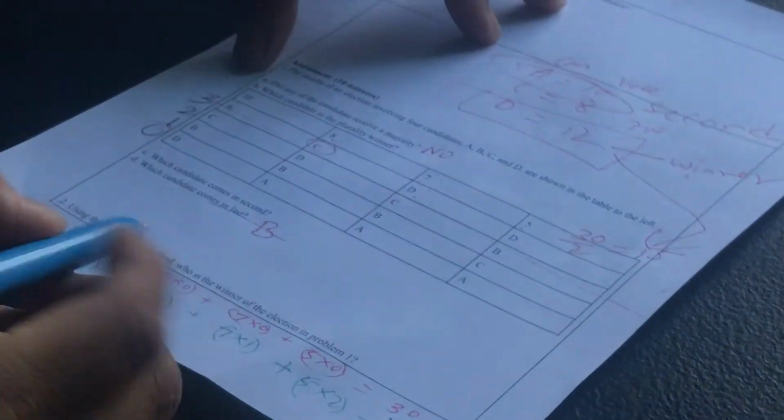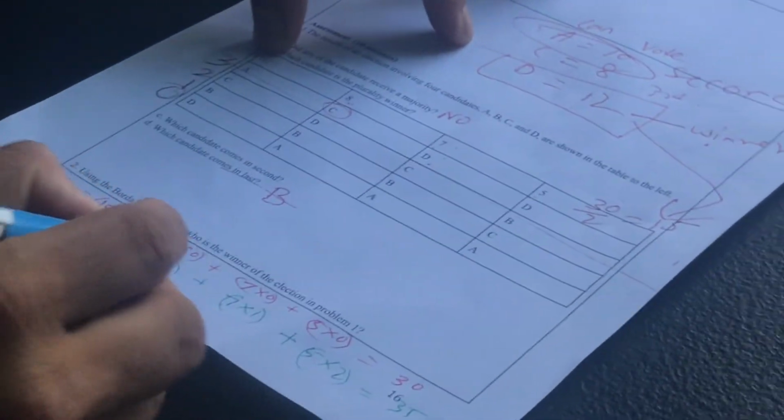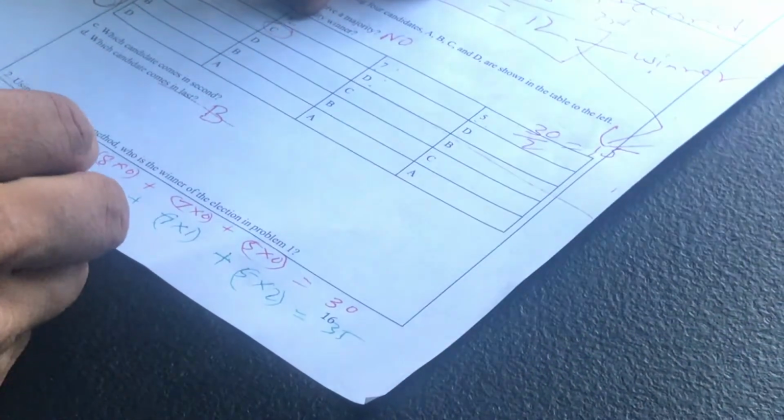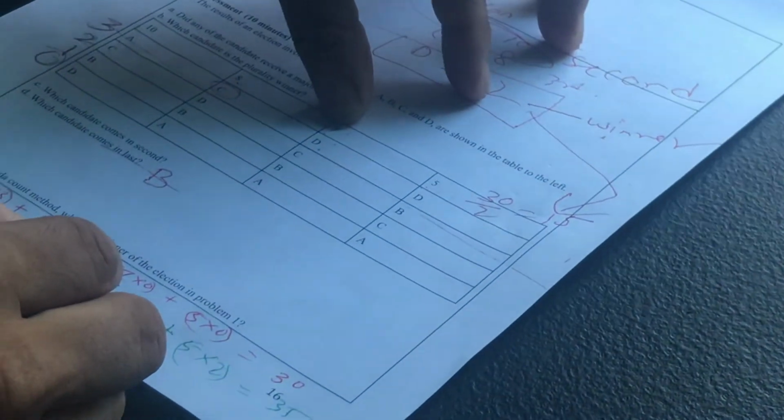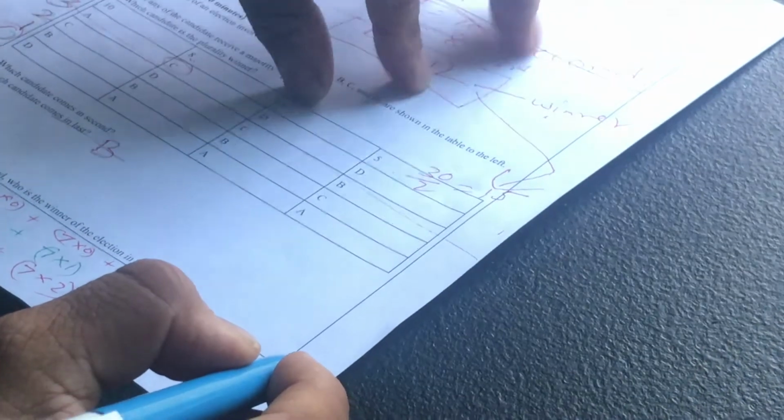C. 10 times 2 plus 8 times 3 plus 7 times 2 plus 5 times 1.